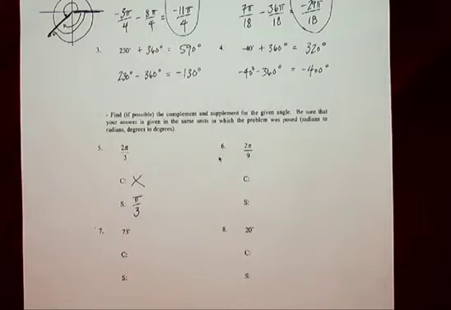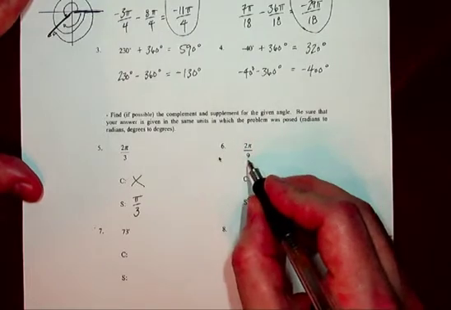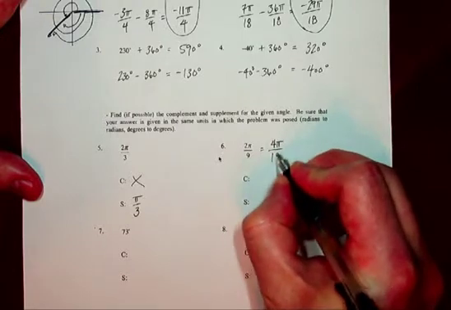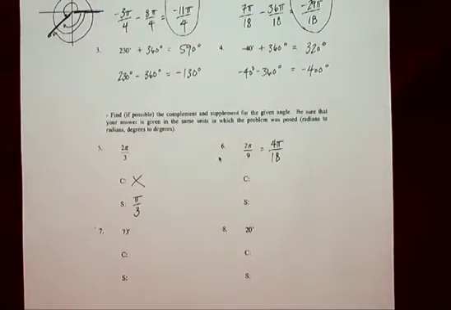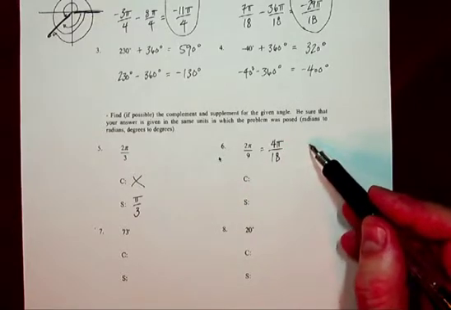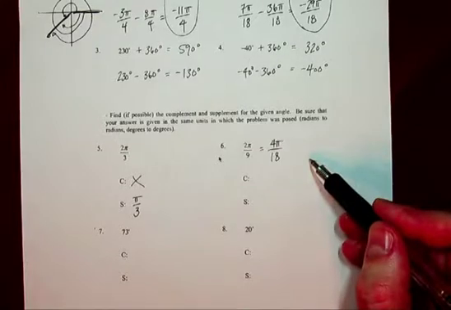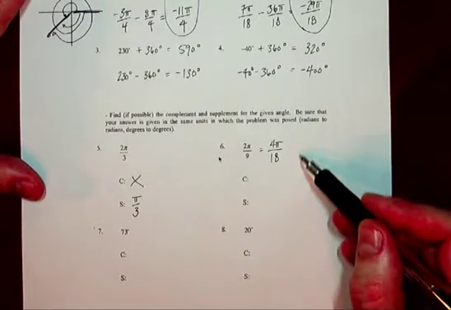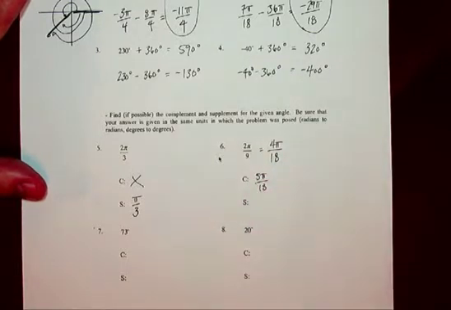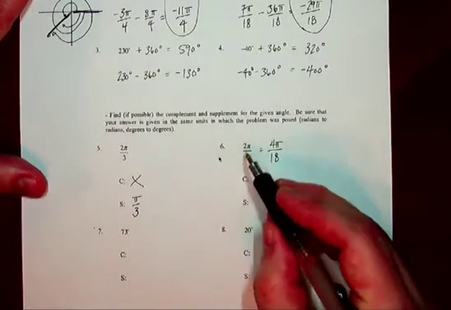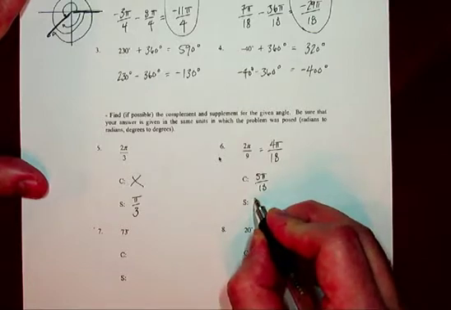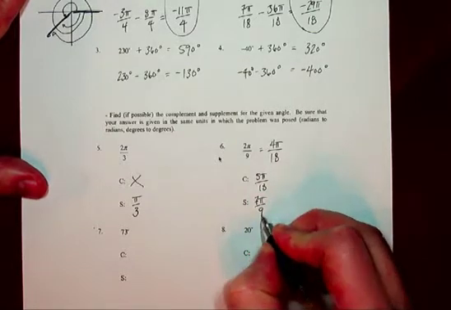Okay? Now, this one right here, we have another odd denominator, okay? So it might actually be a benefit to get to 18ths, because what we need in terms of a complement is something that is going to give us 9 pi over 18. 9 pi over 18 is what we're looking for, and of course that means I'm going to add 5 pi over 18. The supplement's a little bit easier because you have 2 pi over 9. You need 9 pi over 9, so you add to it 7 pi over 9.